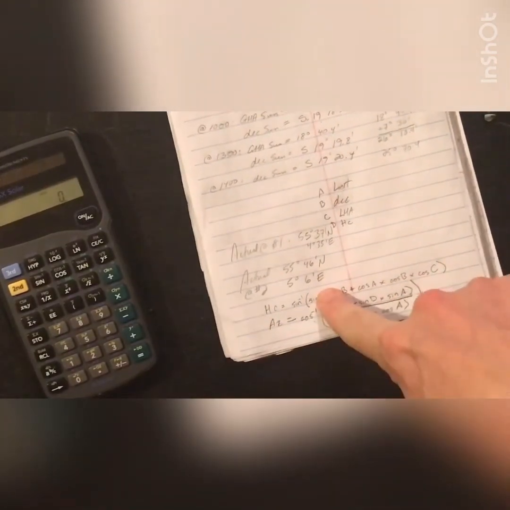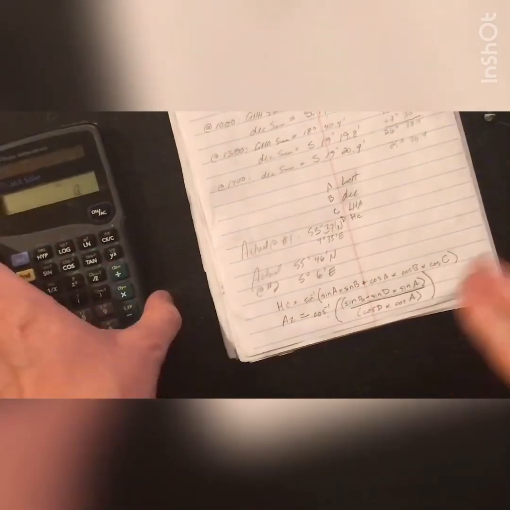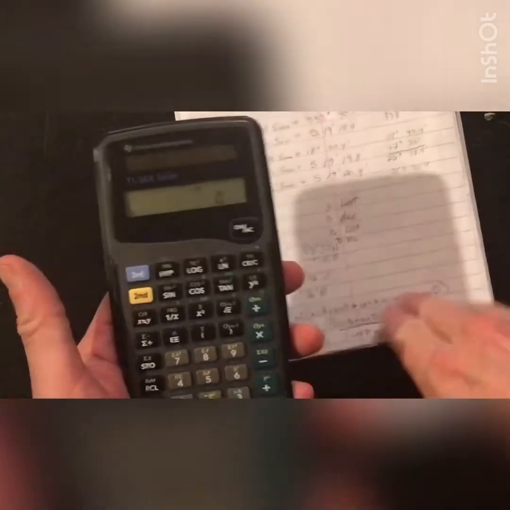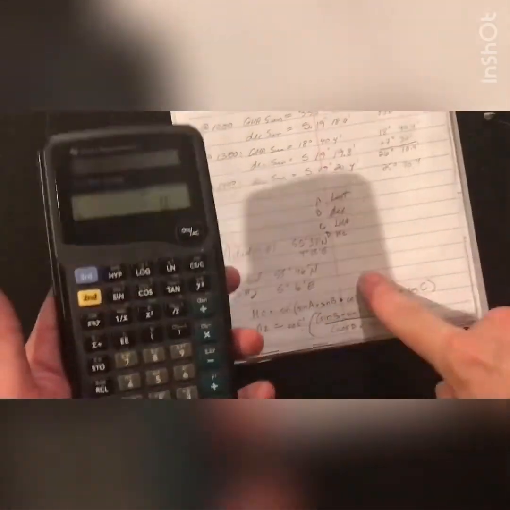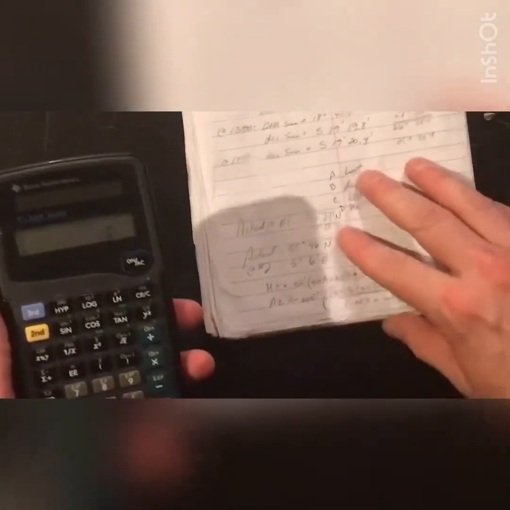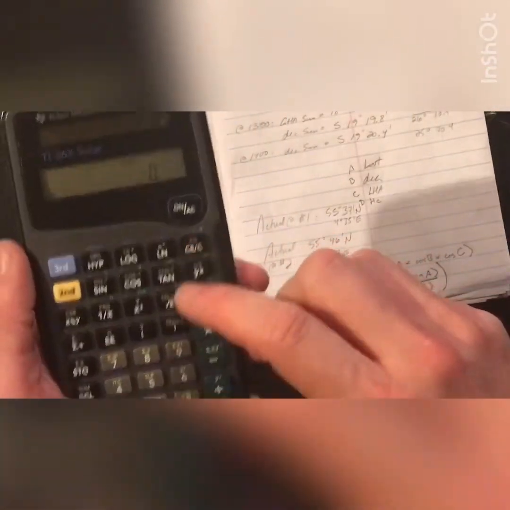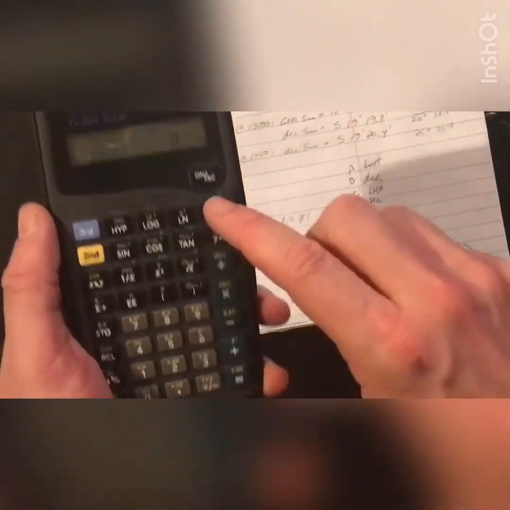So let's do that, and then we'll talk about the rule. Because it's going to give you some bearing, but you need to know which way, whether it's going to be north or south, okay? So we've got everything saved in here. Remember, D is now saved in 3.